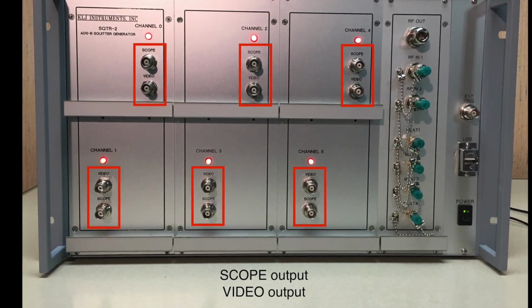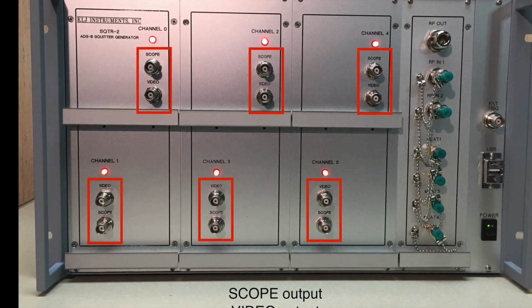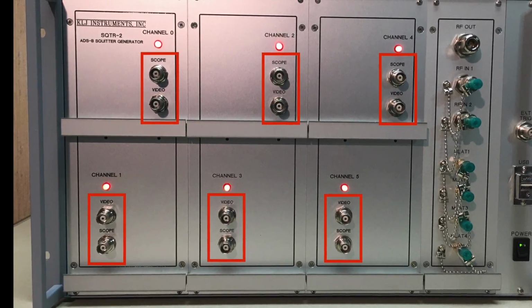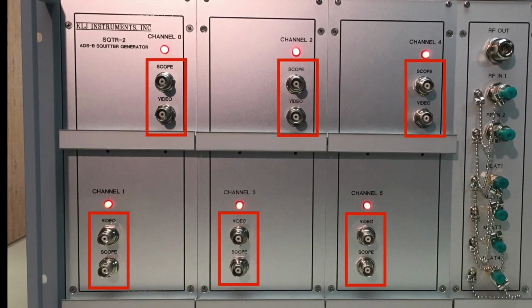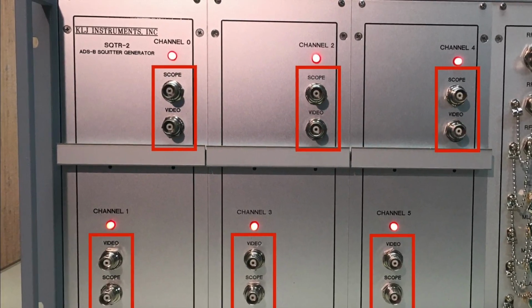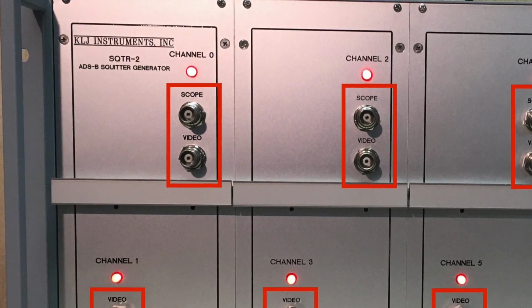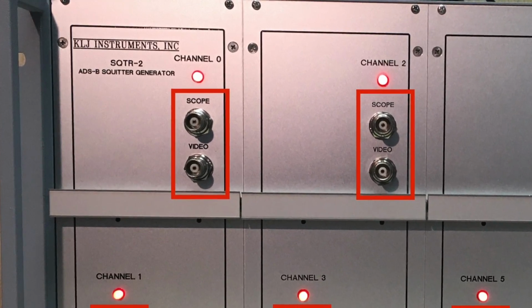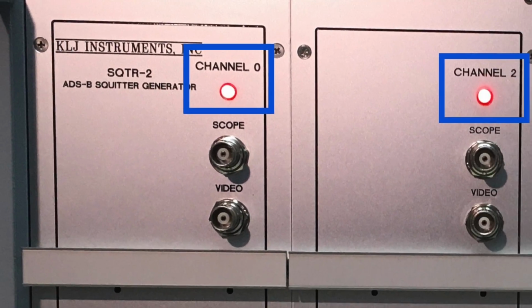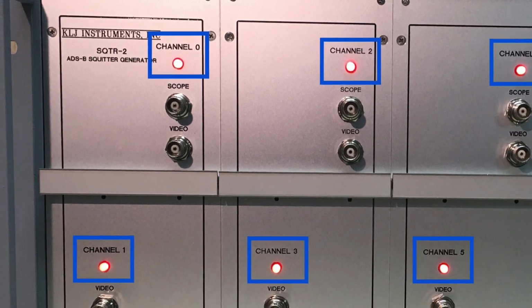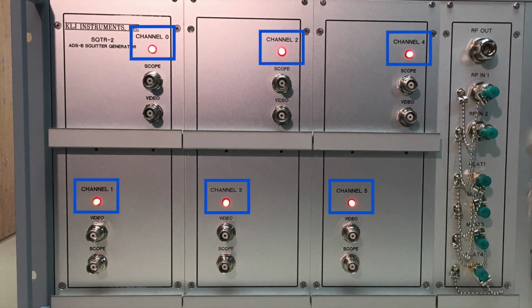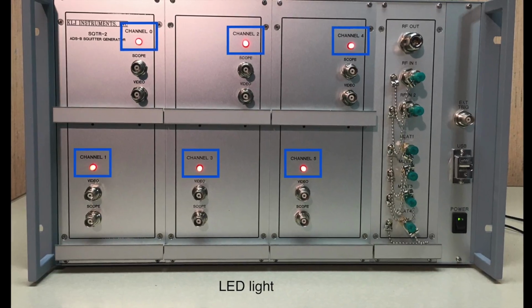As we look at the front panel, we can see that each channel has BNC connectors for 2 output signals. The scope output provides a trigger pulse each time the channel transmits a signal. The RF signal is detected and output on the video connector. Each channel also has an LED. When a scenario is running, each LED will flash on when a signal is transmitted.